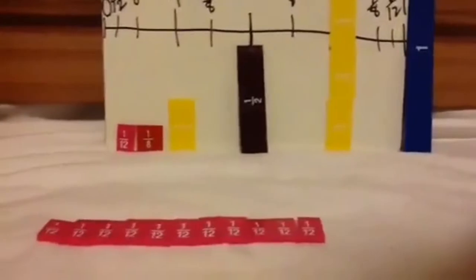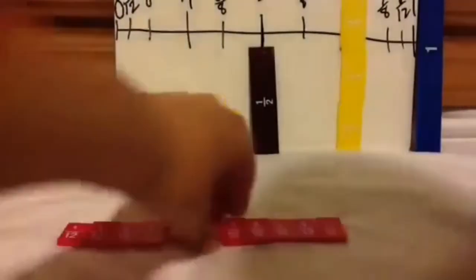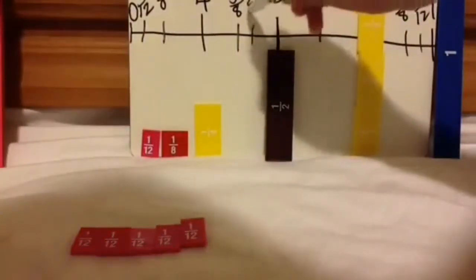What if I said 5/12? 1, 2, 3, 4, 5. I'm going to move those pieces here. If you notice, 5/12 is very close to almost being 1/2. So it is safe to say 5/12 is about 1/2.